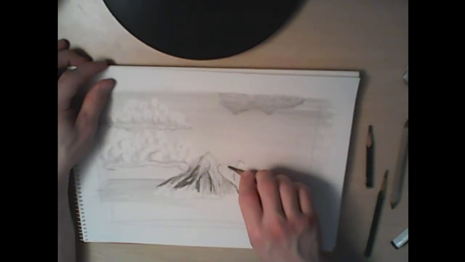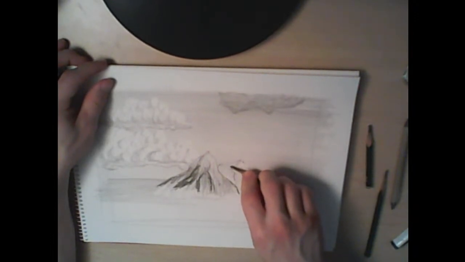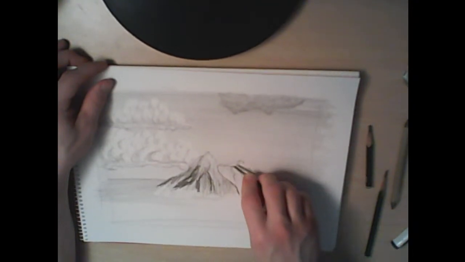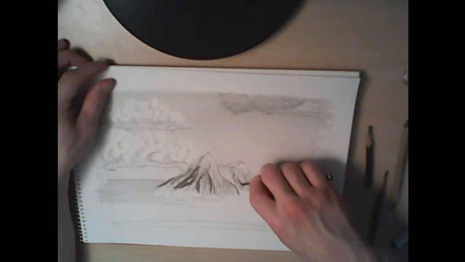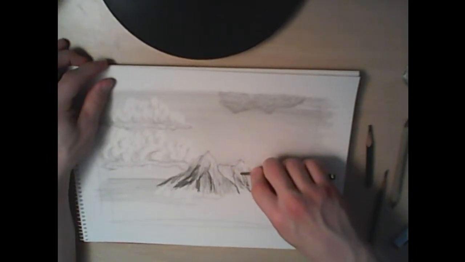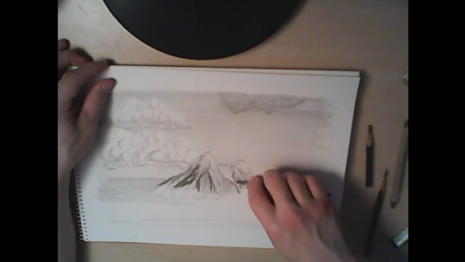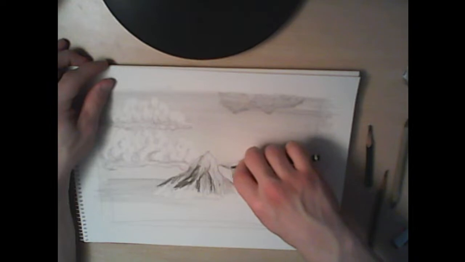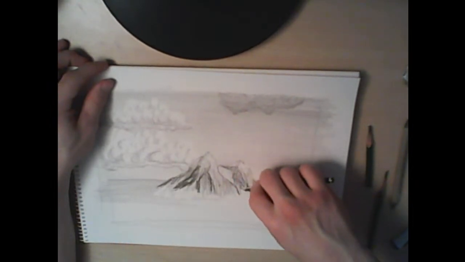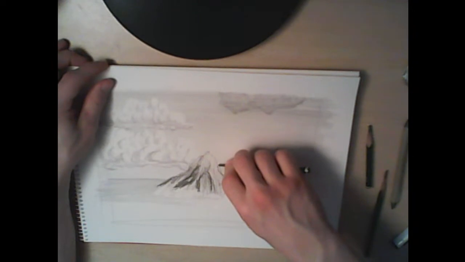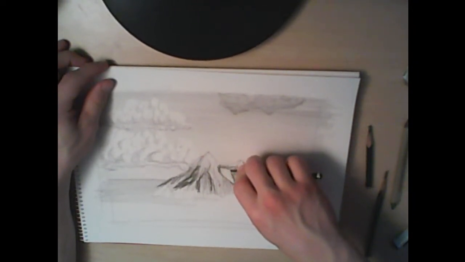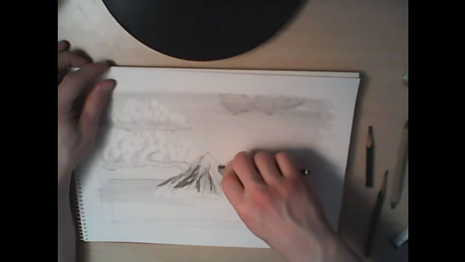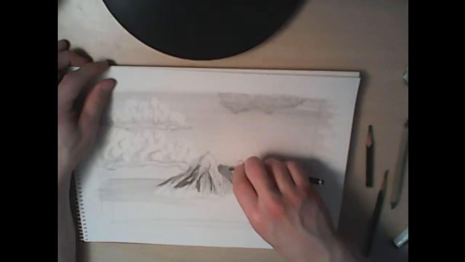Maybe there's something like a plateau right up there that's going to be bright as well, since it's turned upward towards the sun. But this side right here, this one's darker. Let's make this like that, and this area even darker now. Maybe they are turned away from the sun at different angles.